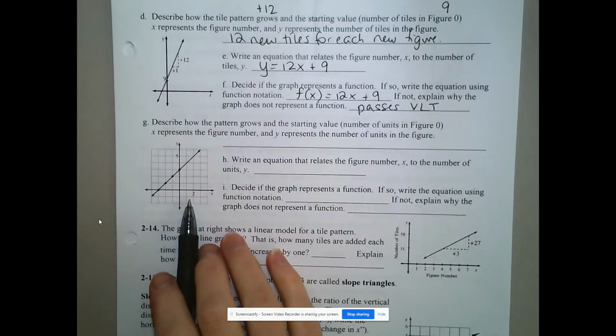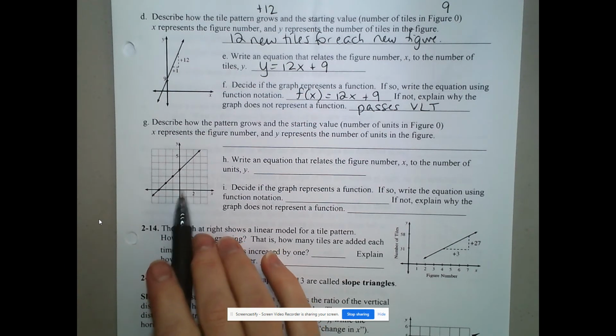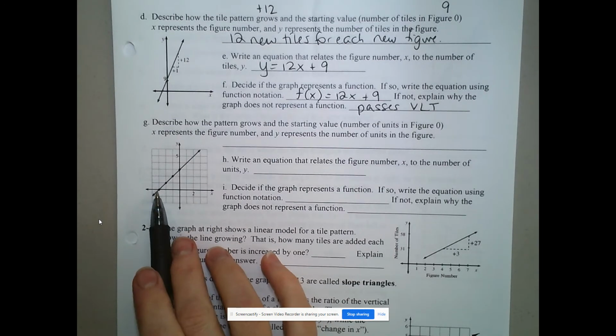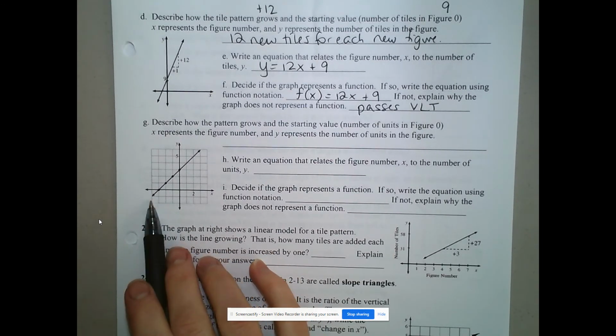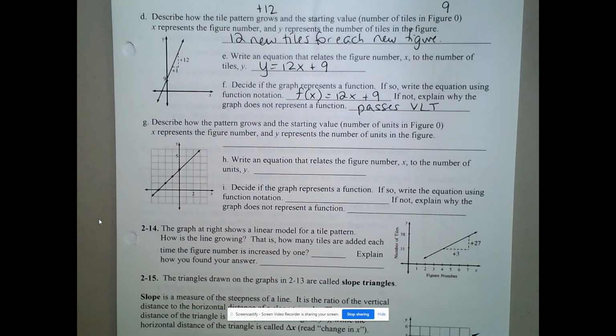All right. Now this one, you'll notice they've done something a little different. They didn't give us coordinates. They did give us the values just on the x and y axis. They gave us some points back here in quadrant 2 with the line sort of extending down into quadrant 3. Which is fine. It doesn't really change anything for us. We're looking for the same pieces of information.